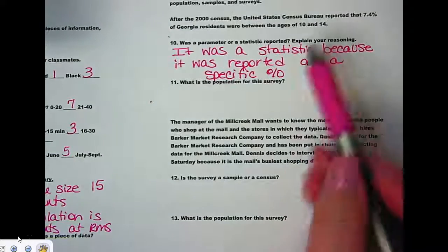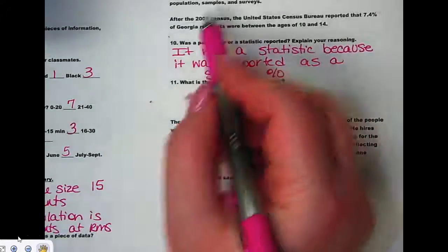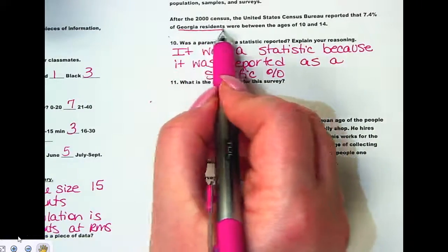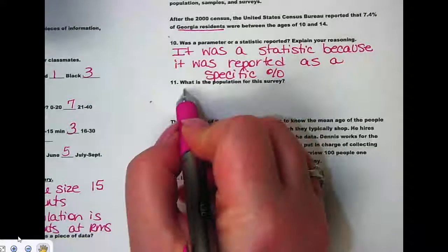All right, in this particular survey, what's the population for this survey if we're talking about Georgia residents? What was the population? What does a Georgia resident mean? Everybody that lives in Georgia. Yeah, everyone that lives in Georgia. The population is every single person in Georgia.